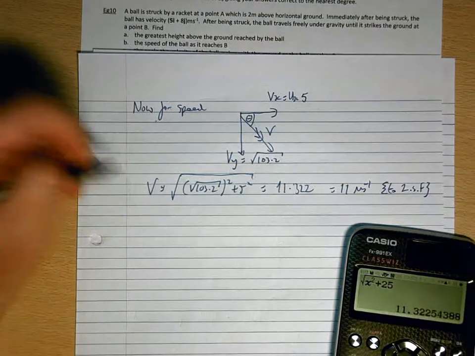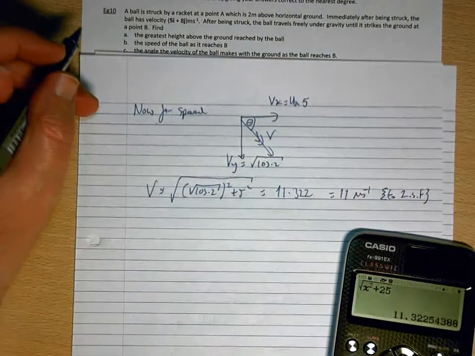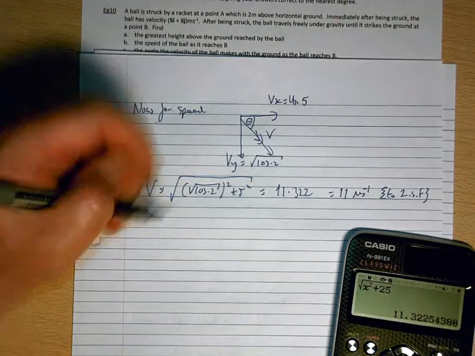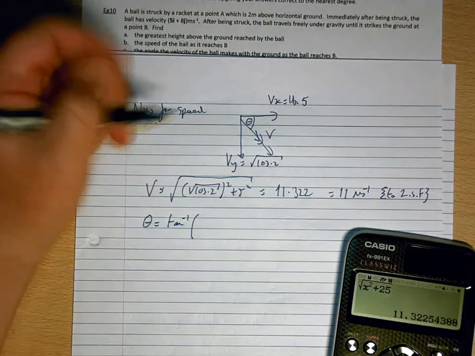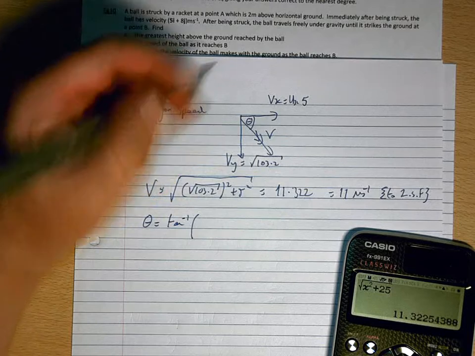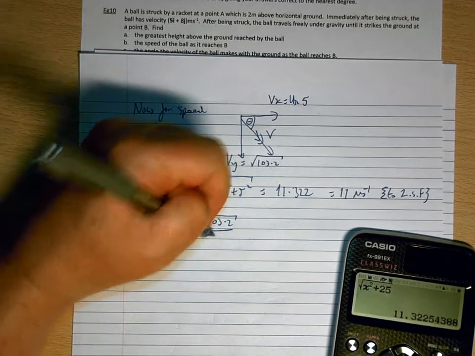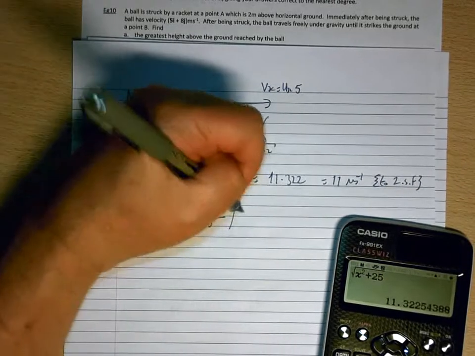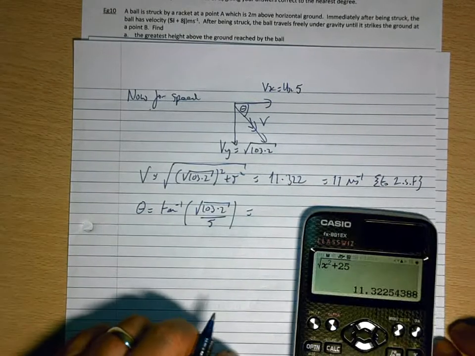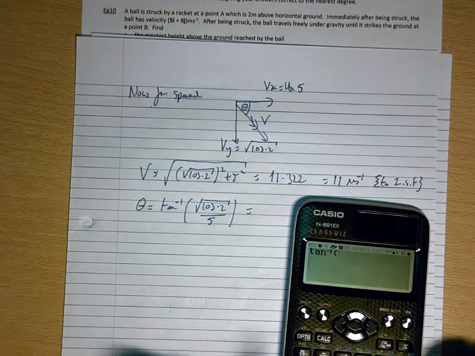And then the angle for the last part, so the angle of the velocity the ball makes with the ground, is going to be inverse tan of opposite, which is Vy, over adjacent, which is 5. Which on my calculator is going to be shift tan of x over 5.